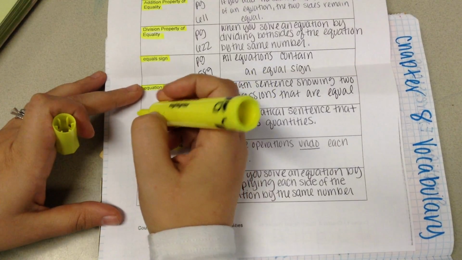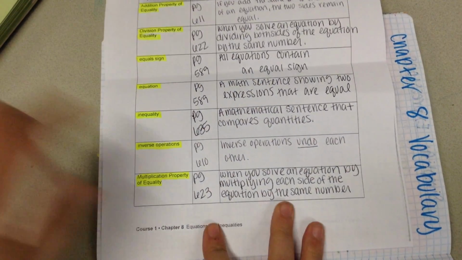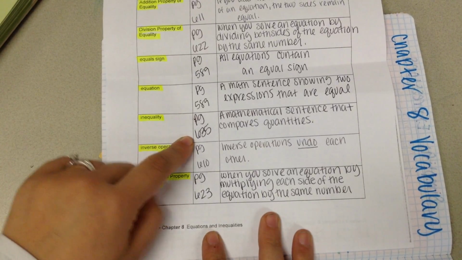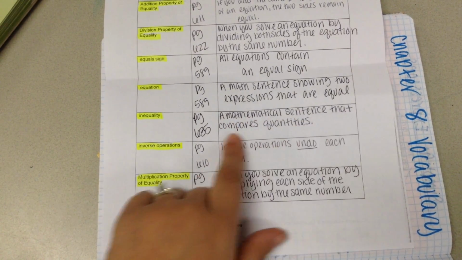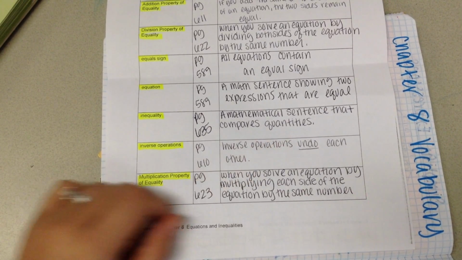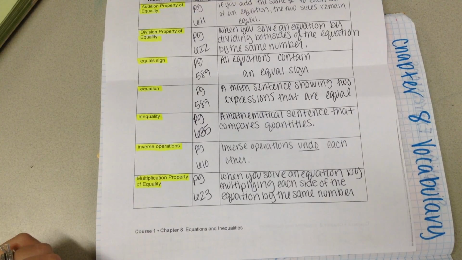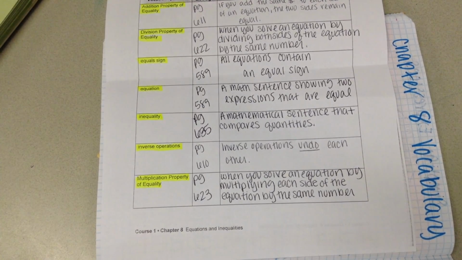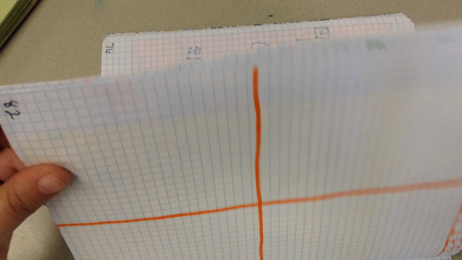So on page 76, I want you to write a mathematical sentence that compares quantities. And when you're done with your vocabulary word, go ahead and turn to page 82.